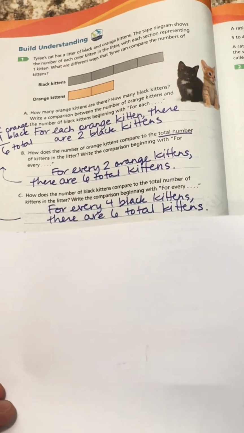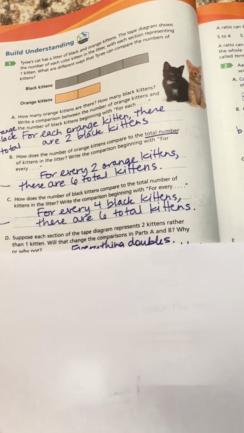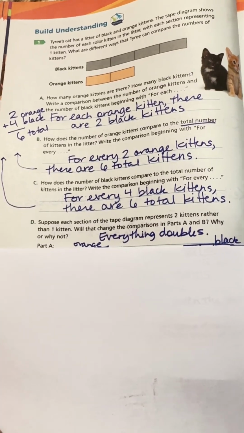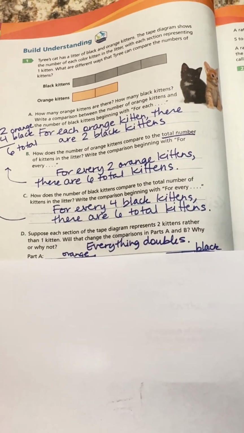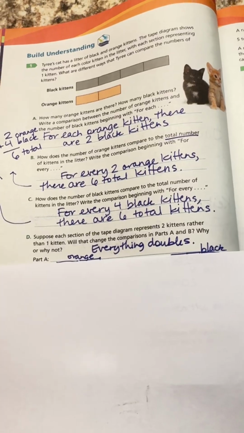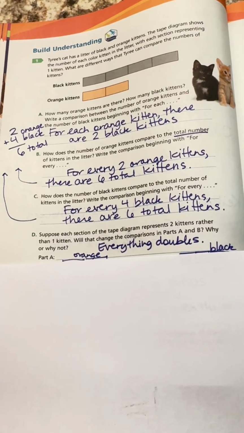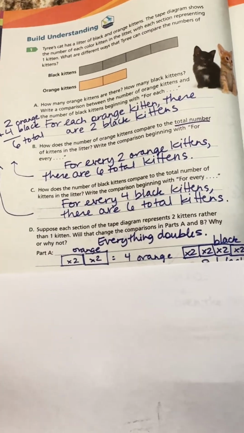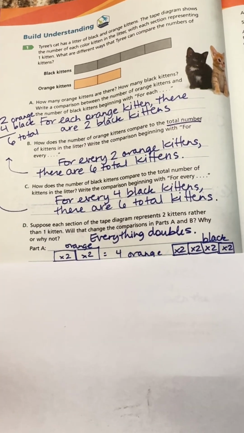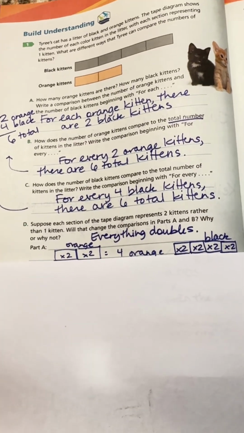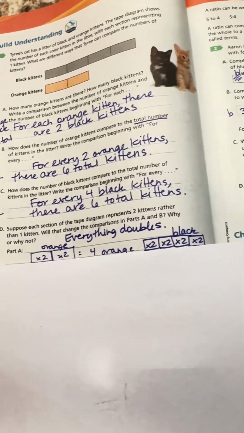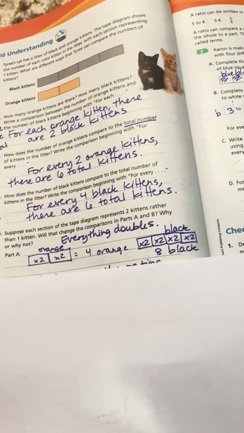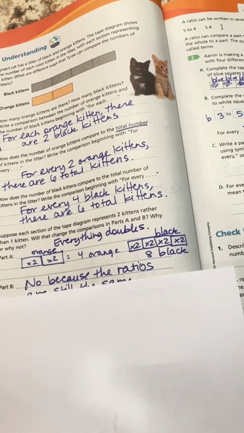Then it asks a question about what happens if we change something. So this one, I'm going to go ahead and tell you the answer is going to be everything doubles. Suppose each section of the tape diagram represents 2 kittens rather than 1 kitten. So now that's twice as much. So everything is actually multiplied by 2. So instead of 2 kittens, we have 4 orange kittens. And instead of 4 black kittens, we actually have 8 black kittens because everything's being multiplied by 2.